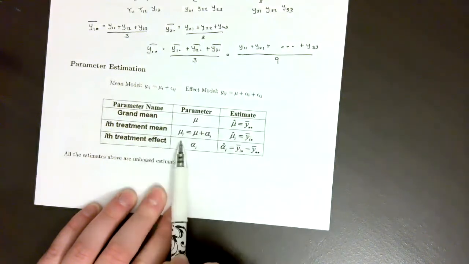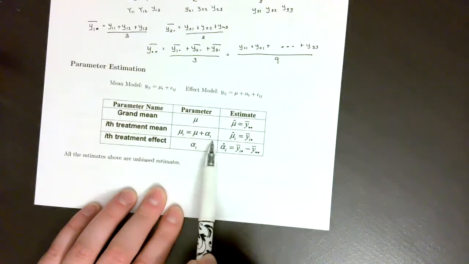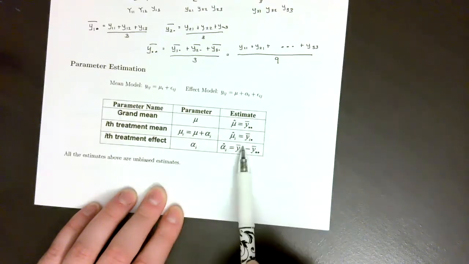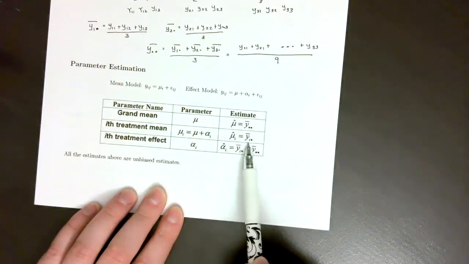Our treatment mean mu i is equal to mu plus alpha, and we represent that as yi dot bar, so whatever the treatment is, it's the treatment mean.